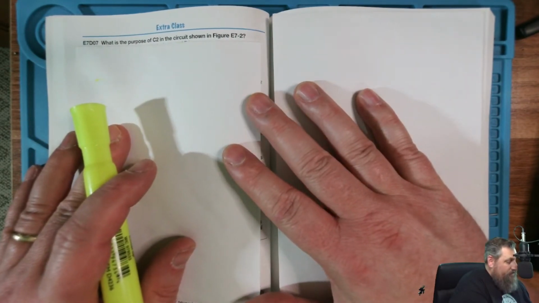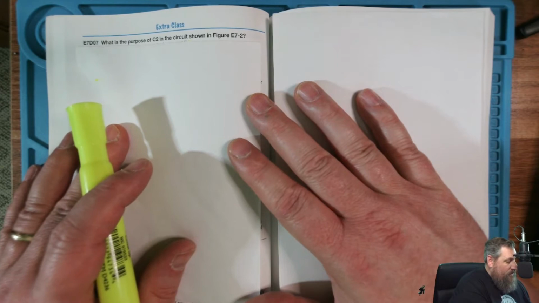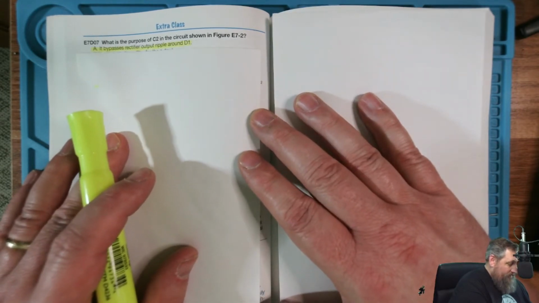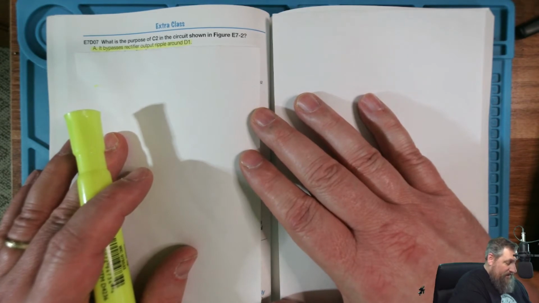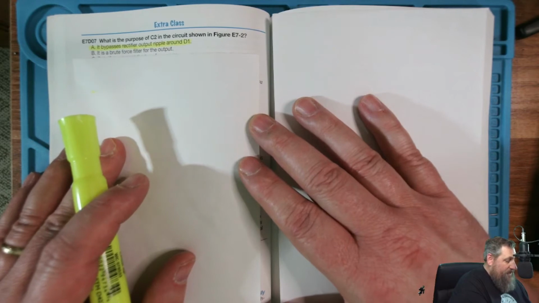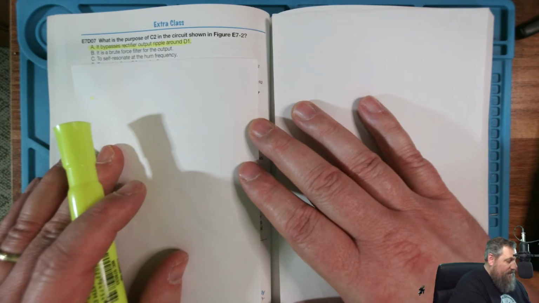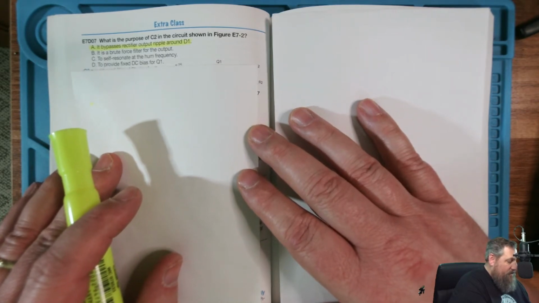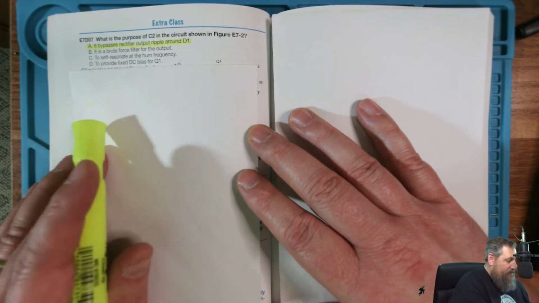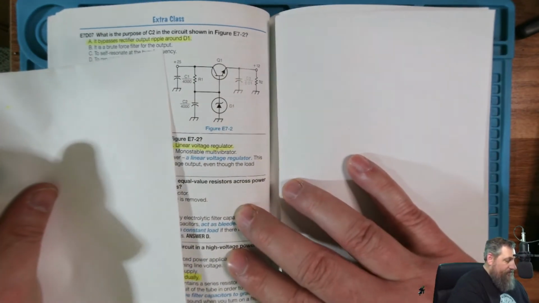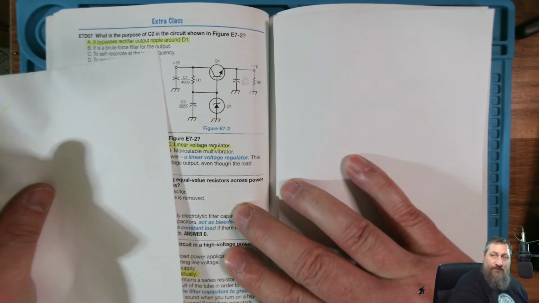What is the purpose of C2 in the circuit shown in figure E7-2? A, it bypasses the rectifier output ripple around D1. B, it is a brute force filter for the output. C, to self-resonate at the hum frequency. Or D, to provide fixed DC bias for Q1. Now this is the diagram it's referring to.